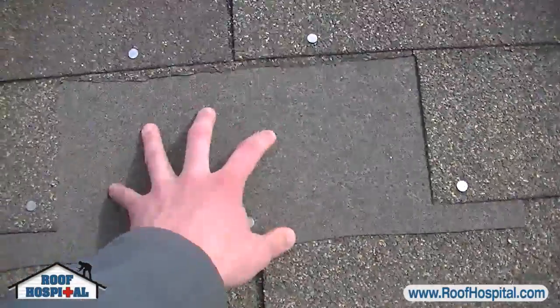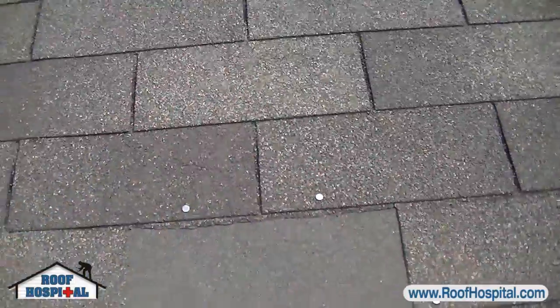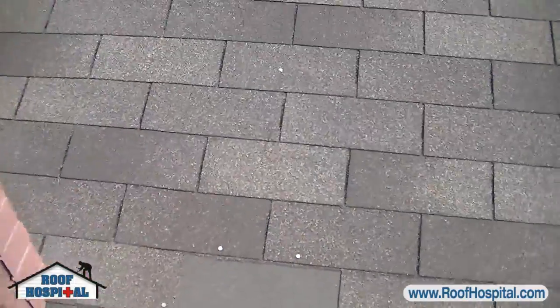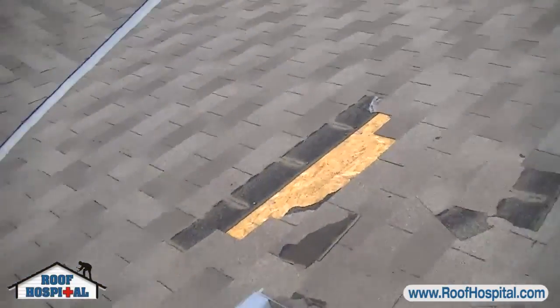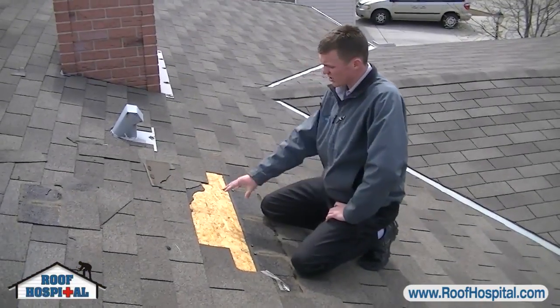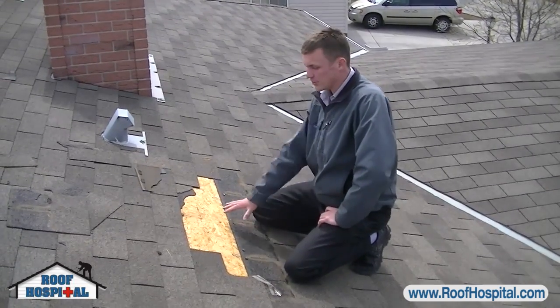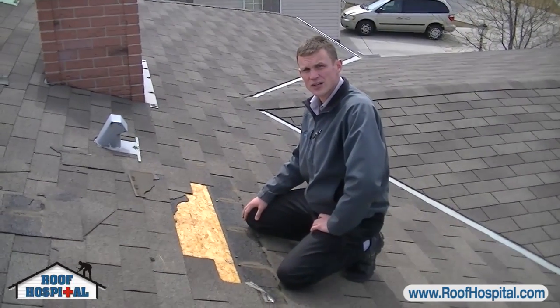But this right here is a good repair, and now we just have to come around and do some touch-ups to make sure it's all 100% good. So let's go and do a full repair here together, and we'll walk you through this whole process. Okay, so you can see here's our blow-off area. We have some bare plywood. We've got to fix this, and we're gonna do that together right now.